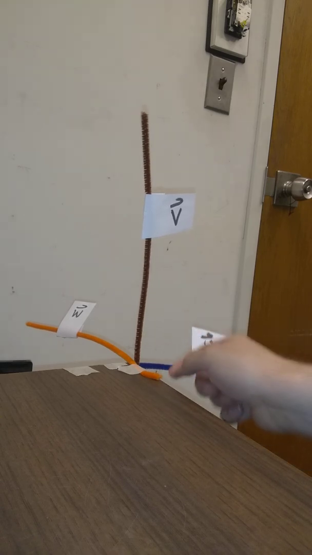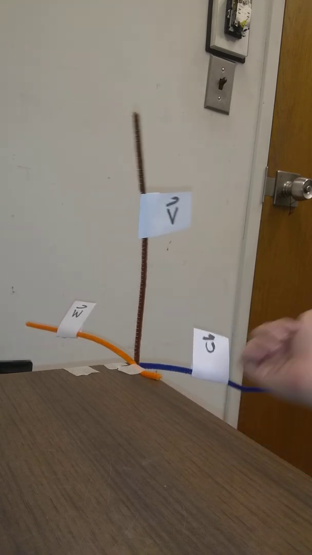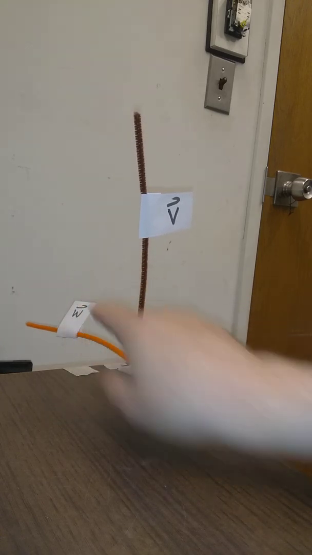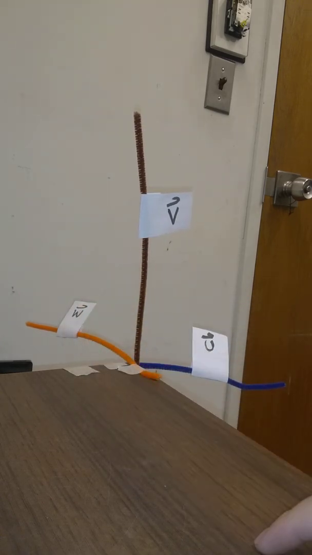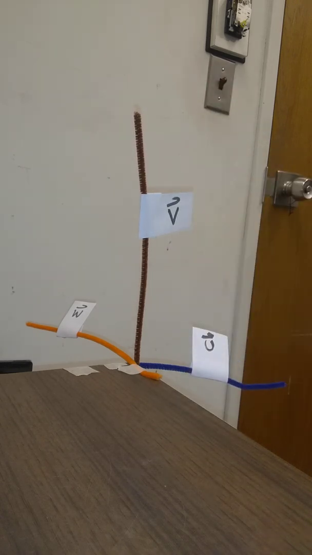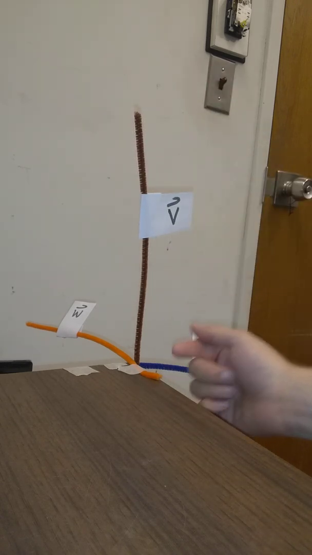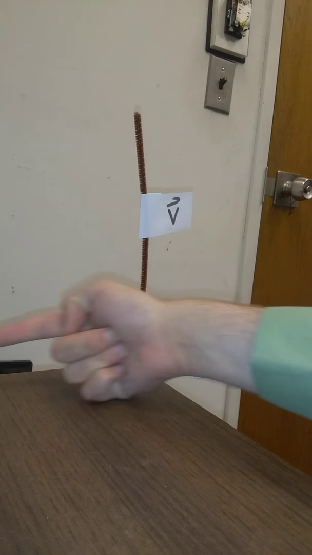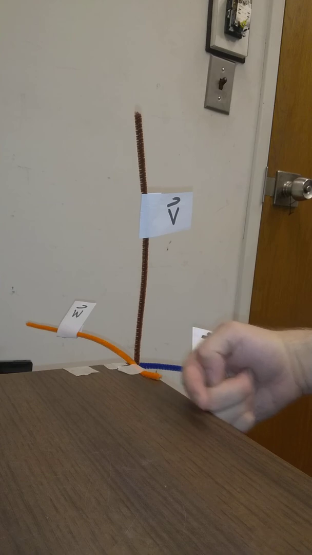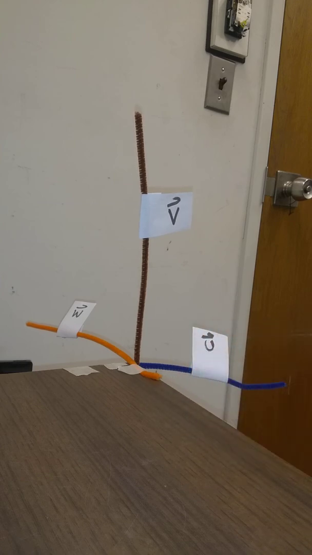U is going from the corner of the desk off in that direction. W is going back towards that wall, and V is pointing straight up. Of course, negative U is pointing that way, negative V is pointing straight down, and negative W is coming in this direction.